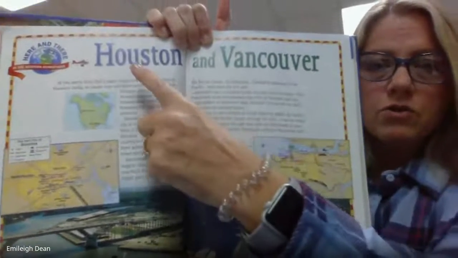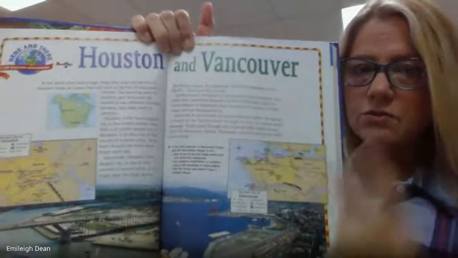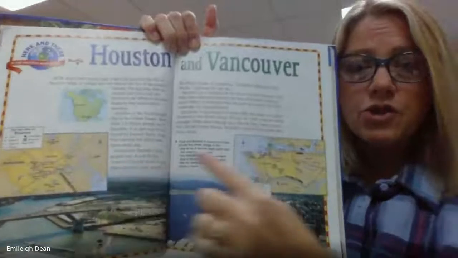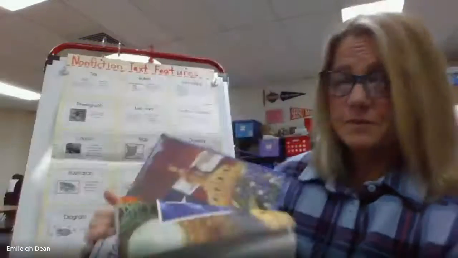So look at the article, Houston and Vancouver. Looks like there's two topics. That might be why there's two maps. Let's read the first paragraph and find out together.